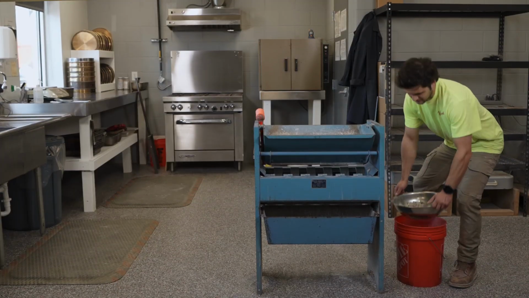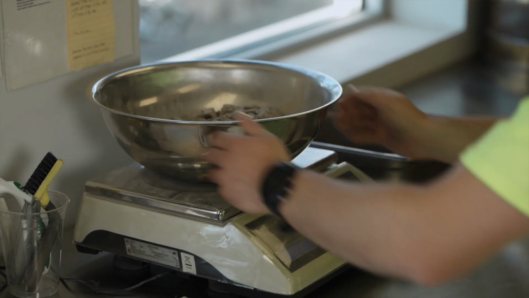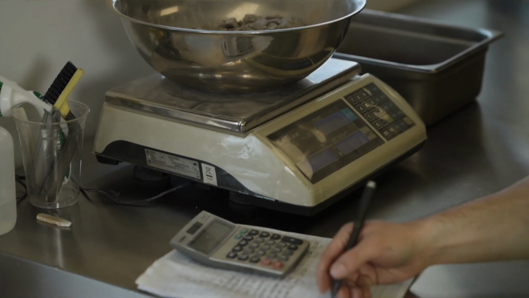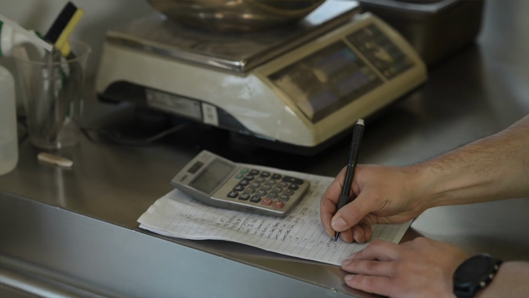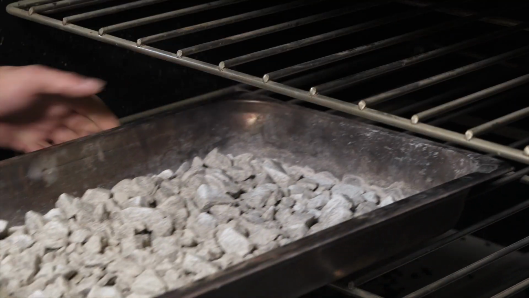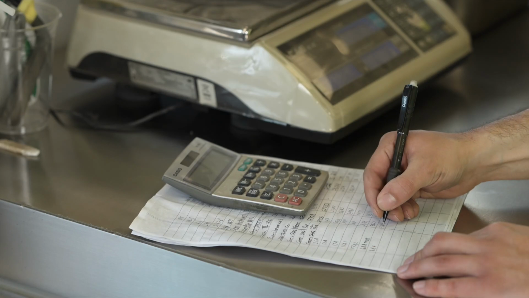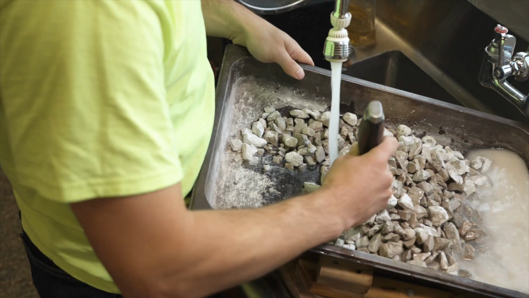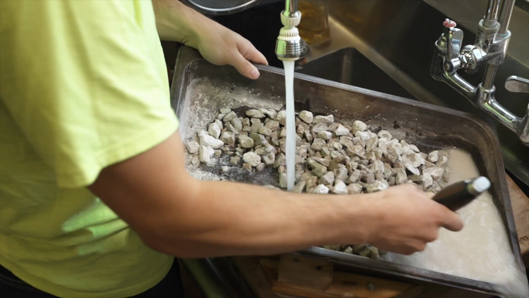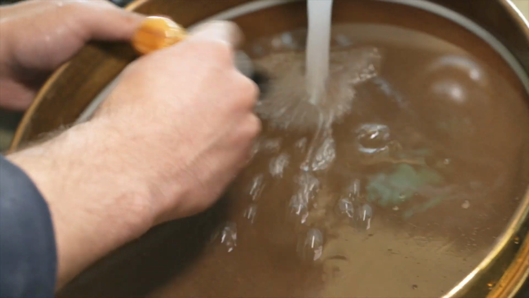After splitting, the sample is weighed. This is done to make sure the sample is above the minimum sample weight. Then the sample is dried and allowed to cool. We record a dry weight prior to washing. We wash it and dry it again. It is weighed again after drying.